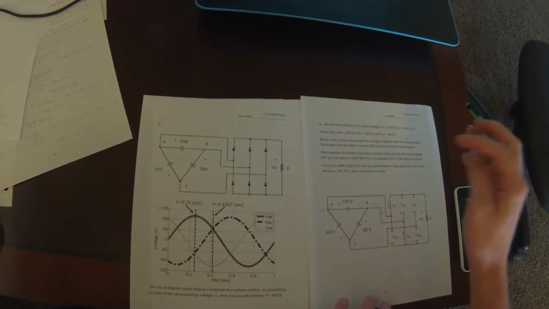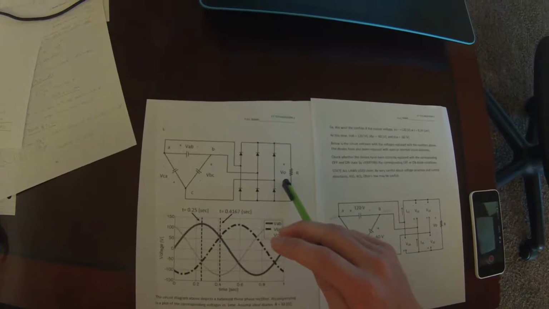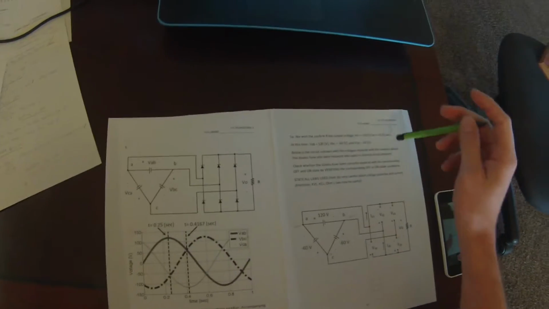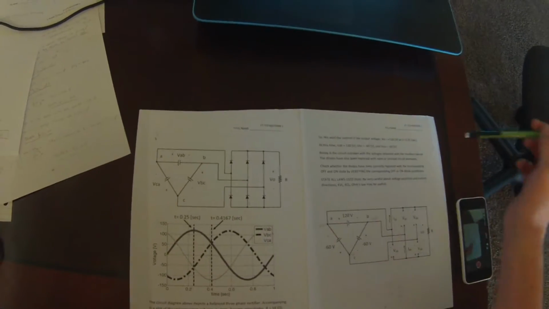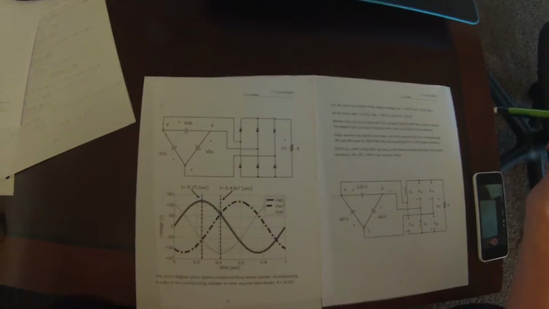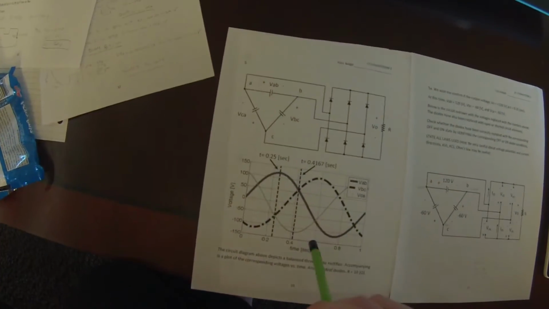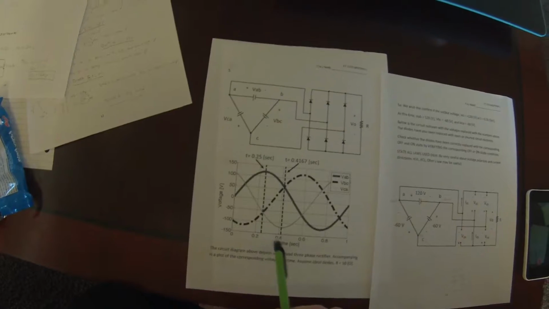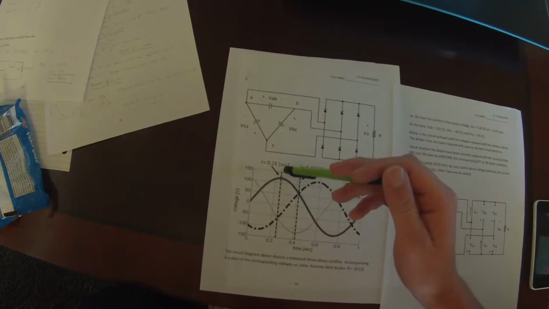As you can see, we're looking to find our V naught across the resistor and see if that's equal to 120 volts at time equal to 0.25 seconds. And if you look here in this graph, you can see the different voltages to time at 2.5 seconds.